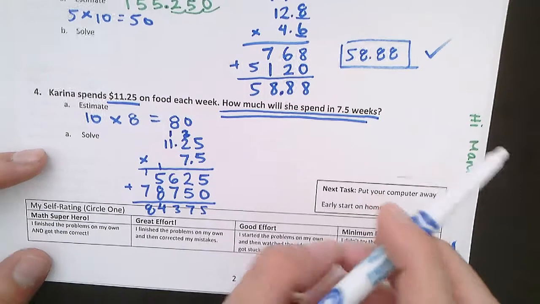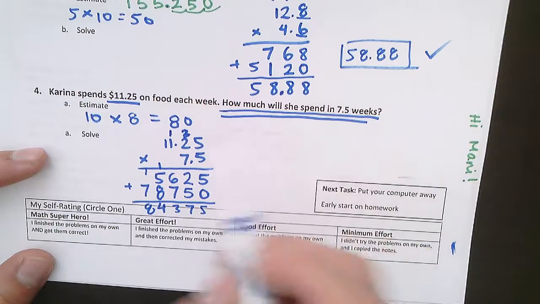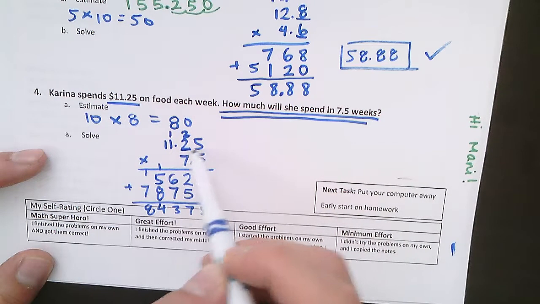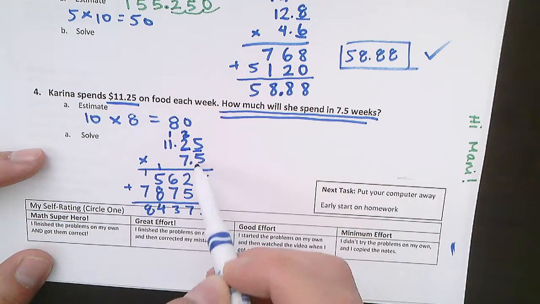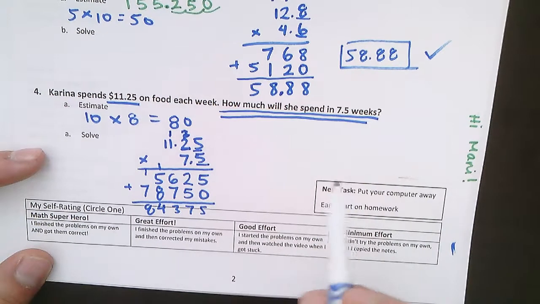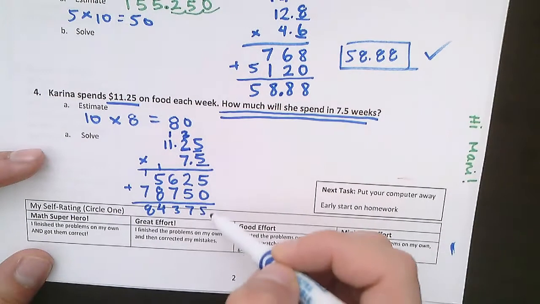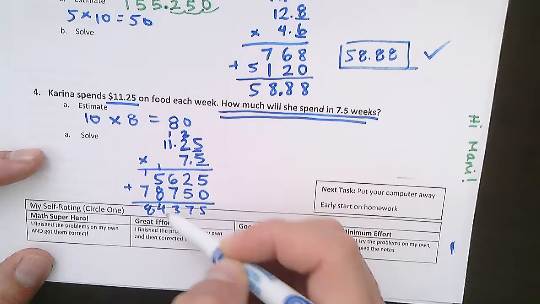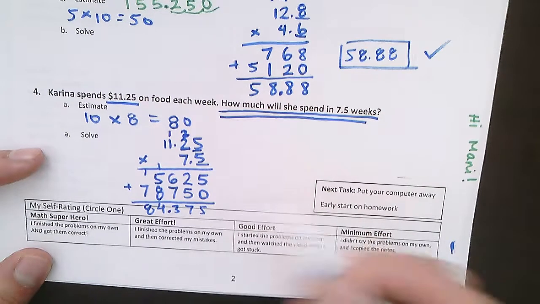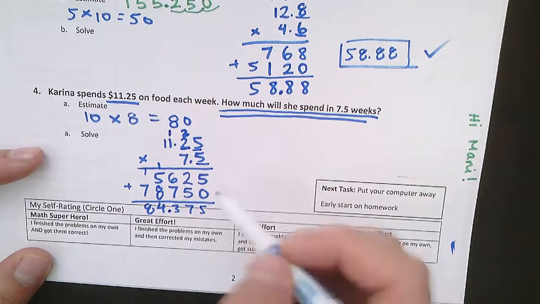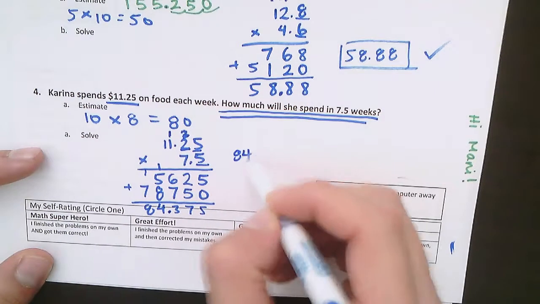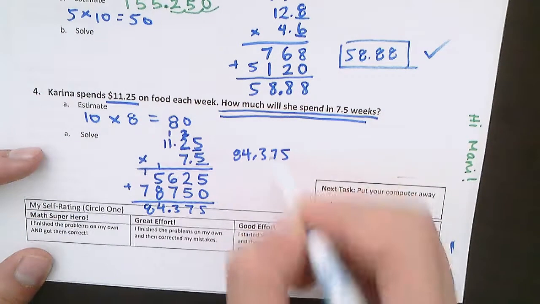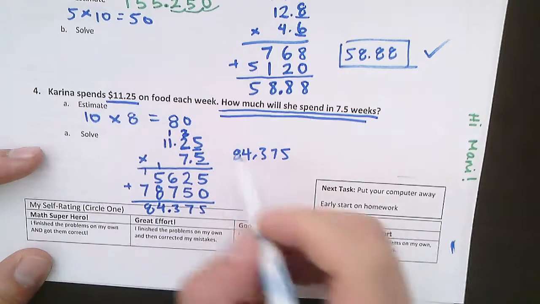Count how many numbers we have after the decimal. 1, 2 numbers here, and a third number here. So 1, 2, 3 numbers after the decimals total. So we're going to go back to the left 3 places. 1, 2, 3. We would go right there. So our final answer is 84.375. Is this kind of close to our estimate, which was 80? Yes.